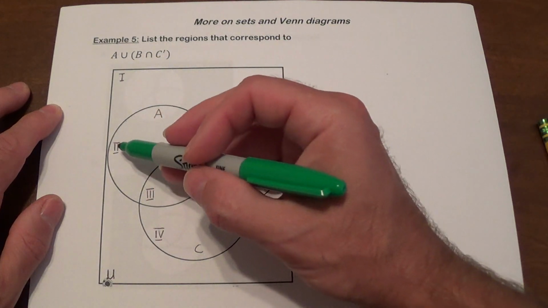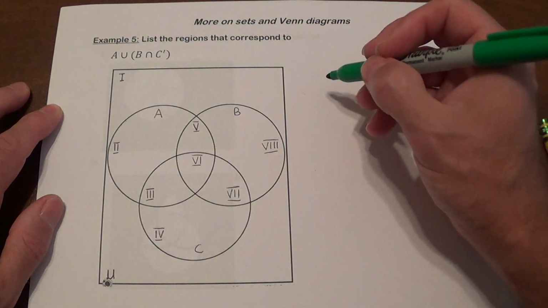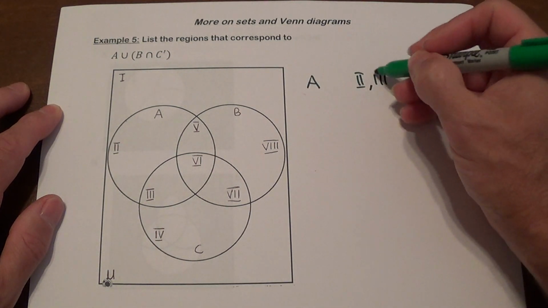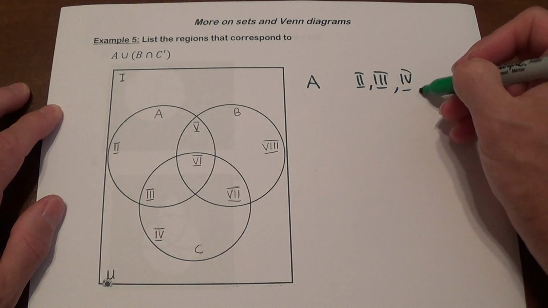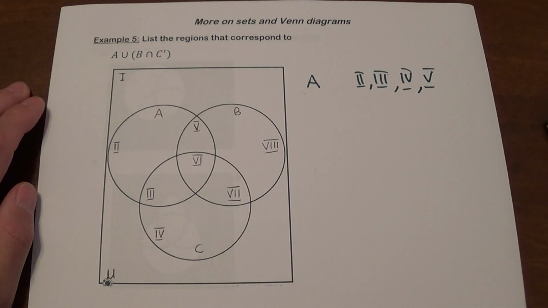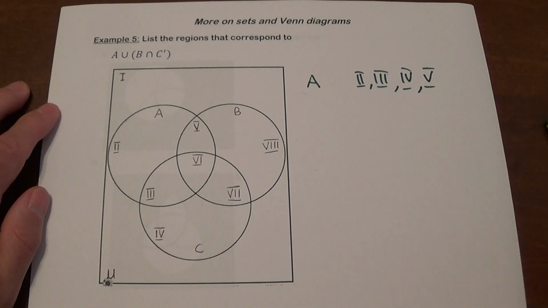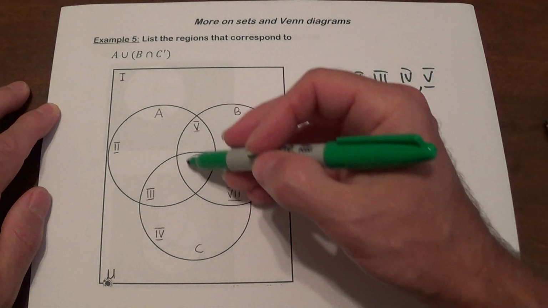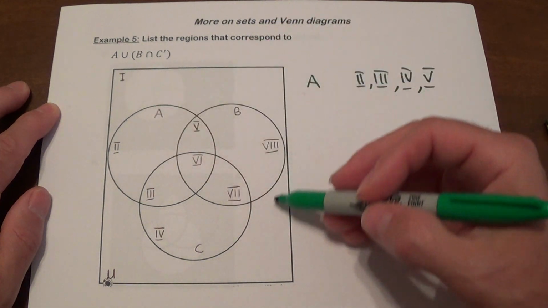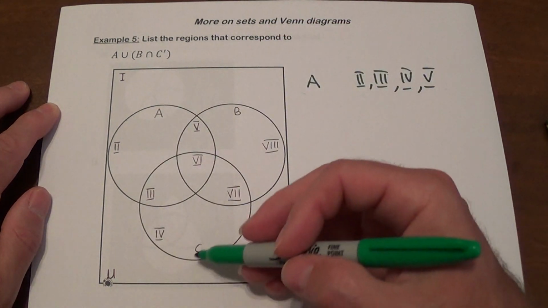These four regions here, 2, 3, 4 and 5, make up A. So we need to add something to it. So we're looking for the intersection of B, which is this circle, with not C. So not C is what lies outside of C, right?